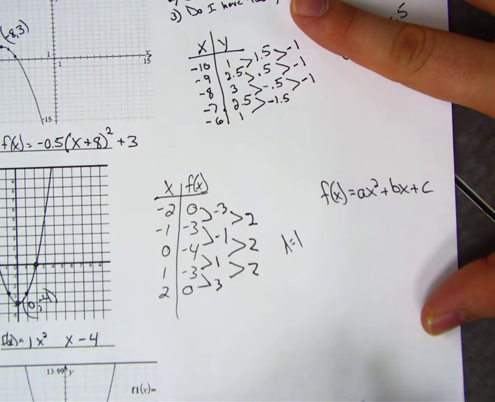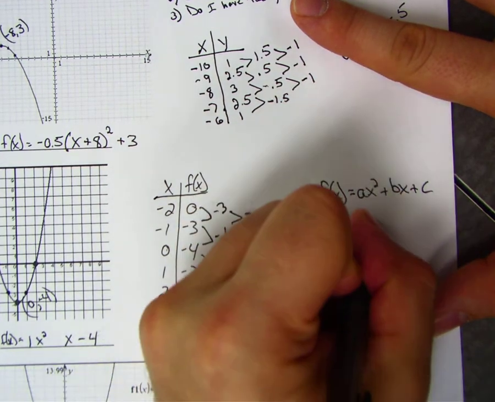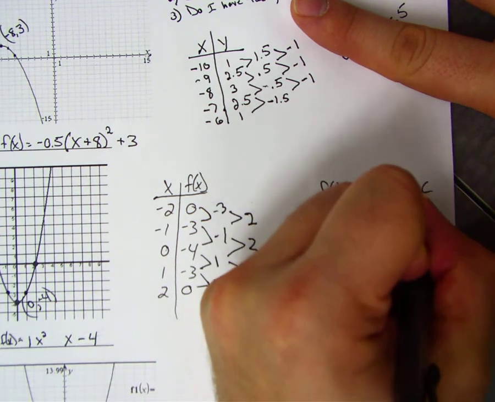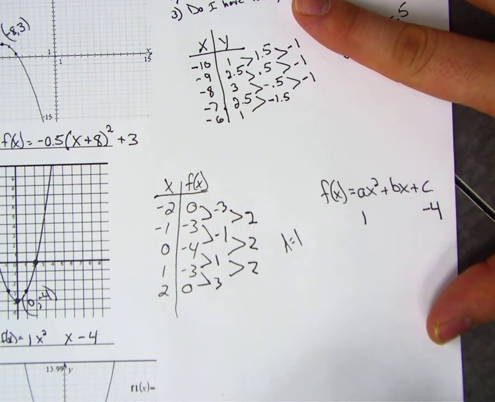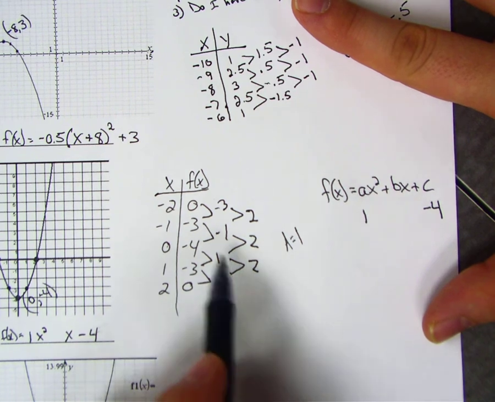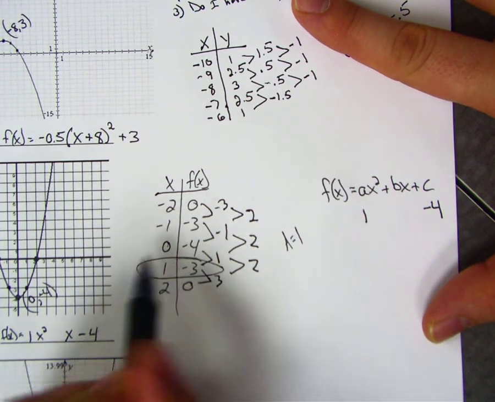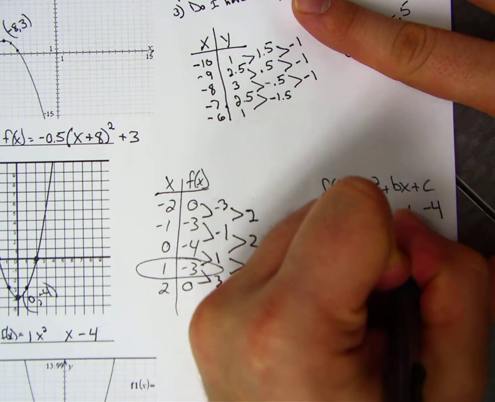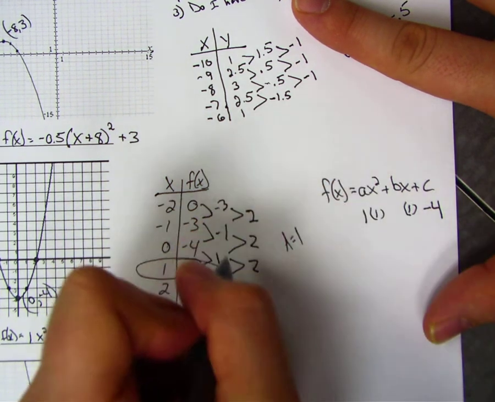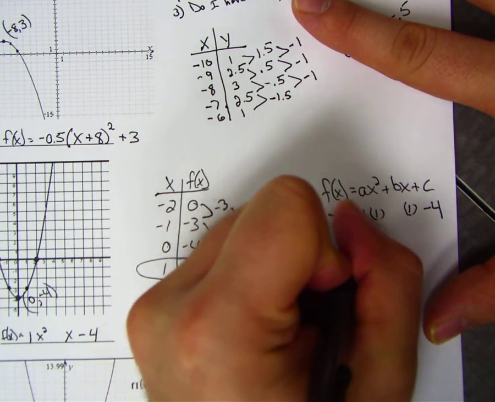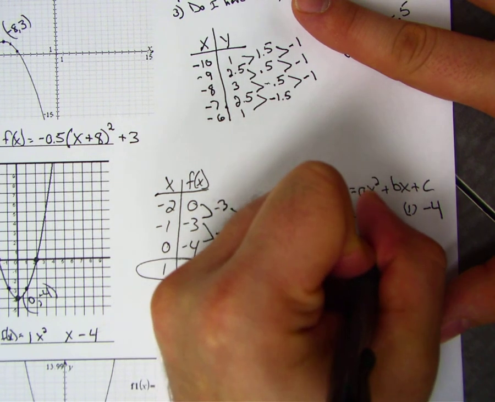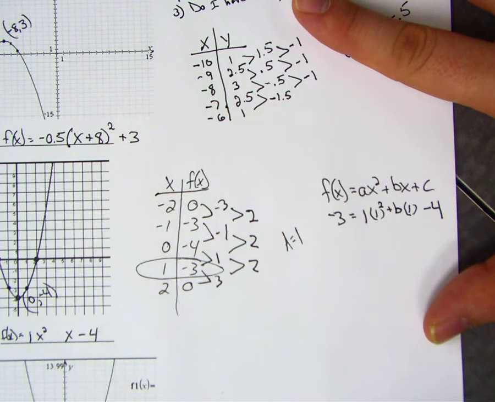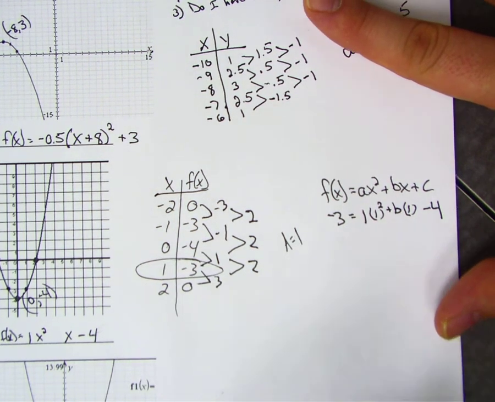Alright, and I'm going to use 1 for my a value. I'm going to use -4 for my c value. And I'm going to plug in a coordinate. And usually the easiest coordinate to plug in is when x is 1. So I'm going to plug in when x is 1 here, x is 1 here, and then f of x would be -3 when that x is 1. Bring down my squared, bring down my b, and now I've just got to solve it like a regular equation.